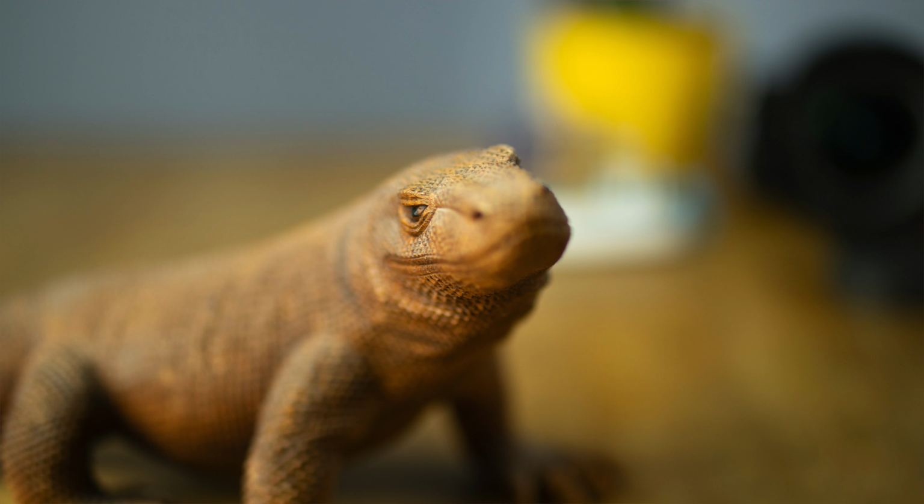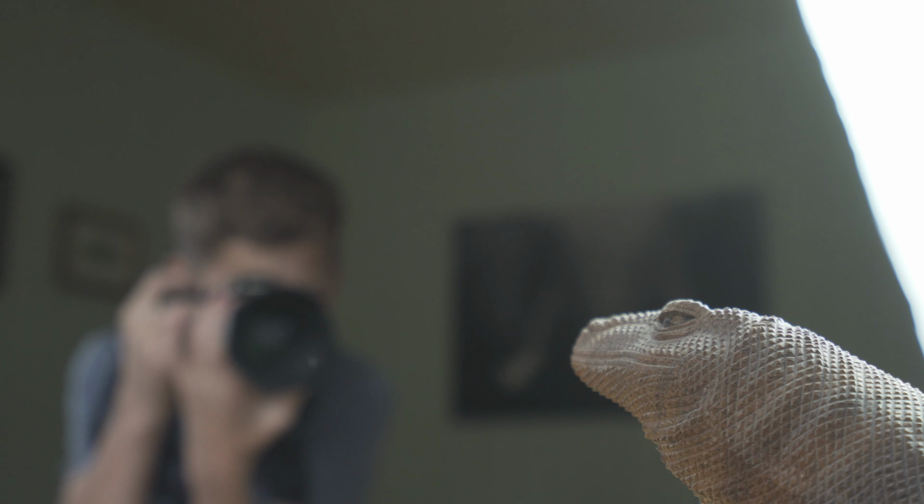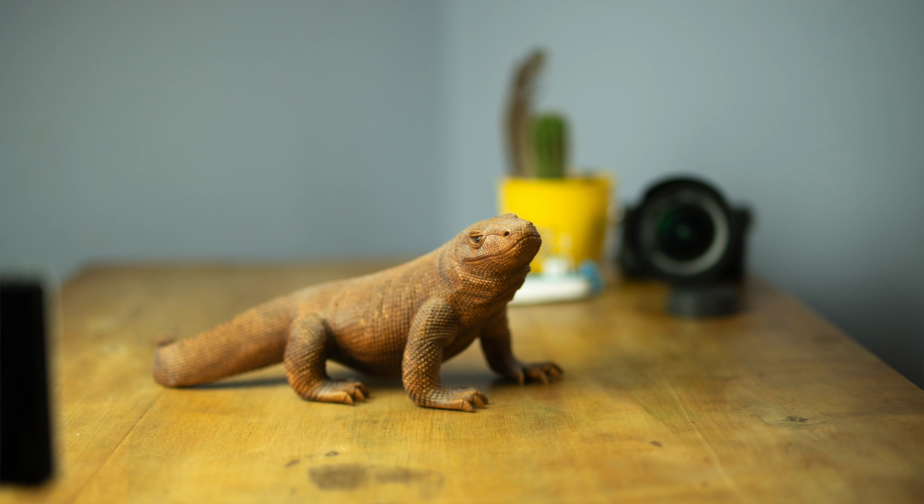The second thing that will influence your depth of field is the distance from your camera to the subject. The closer you are to your subject, the shallower your depth of field is going to be, and the further away you are from your subject, the deeper your depth of field is going to be. The third thing that will affect your depth of field is your focal length. The longer your focal length, the shallower your depth of field, and the shorter your focal length, the deeper your depth of field.